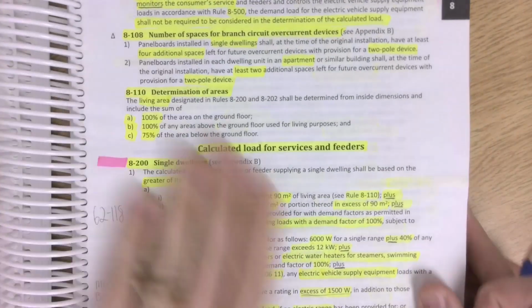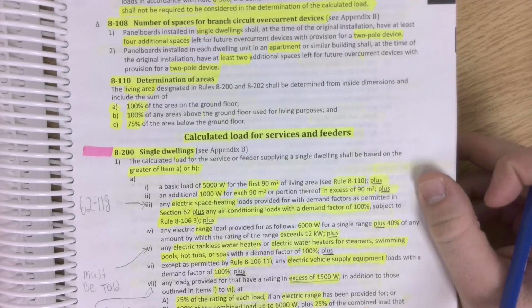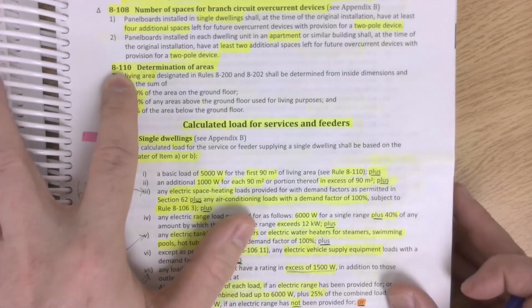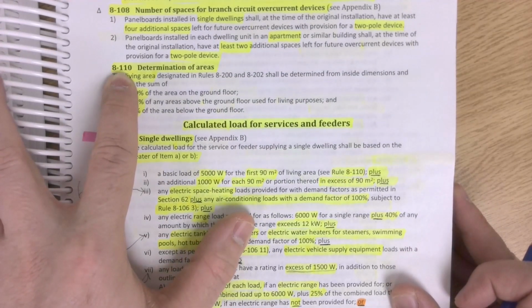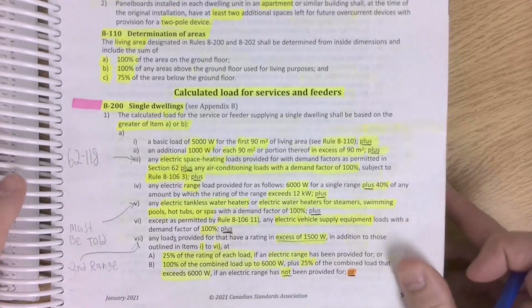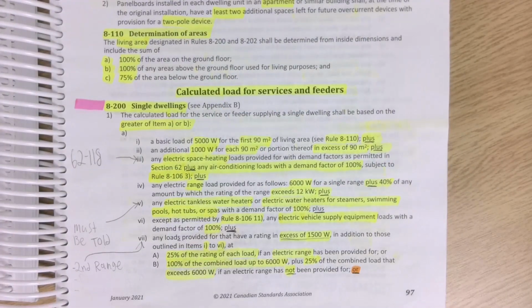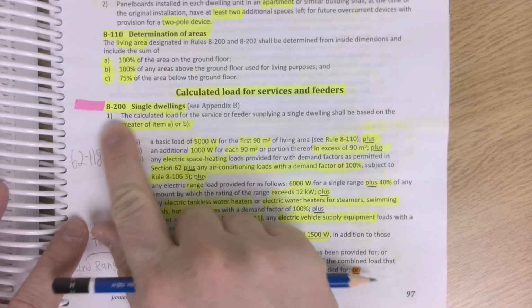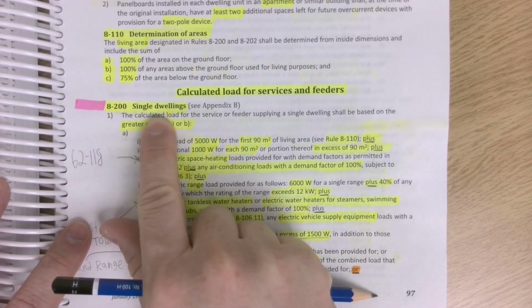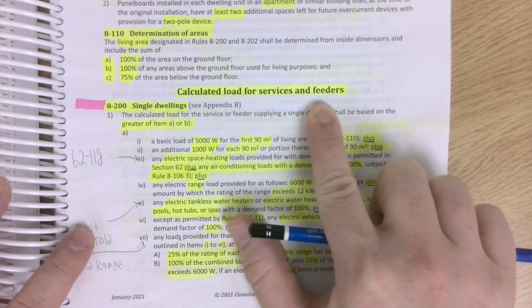We're going to look at some other sub rules and such in 8106 there in a little bit. 8110 is going to be the first one we jump back to after we look at our main rule for the day, or the rule that the question is centered around for the most part, which is single dwellings under calculated load for services and feeders.